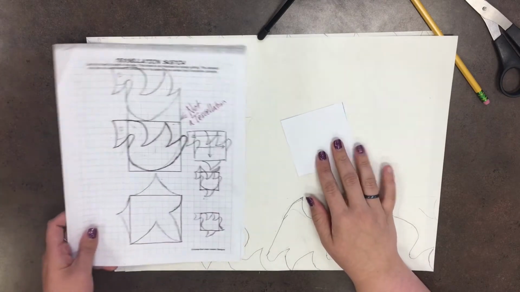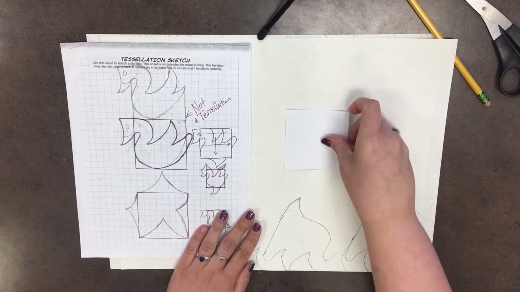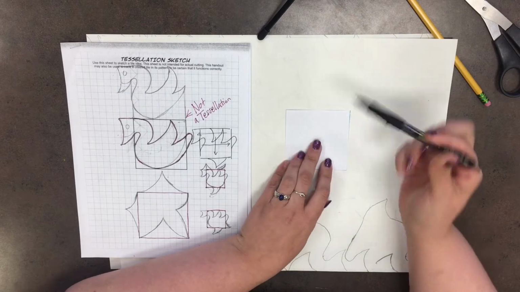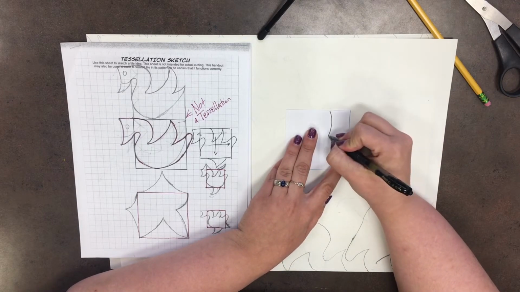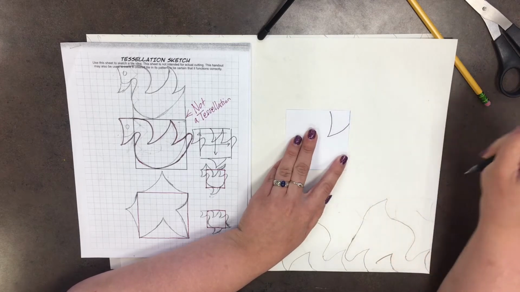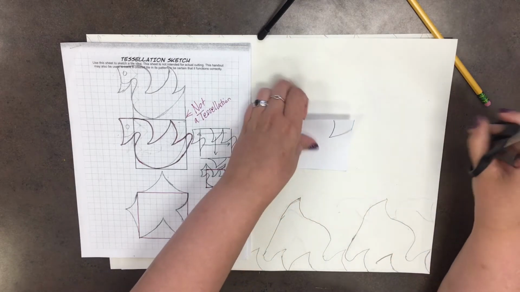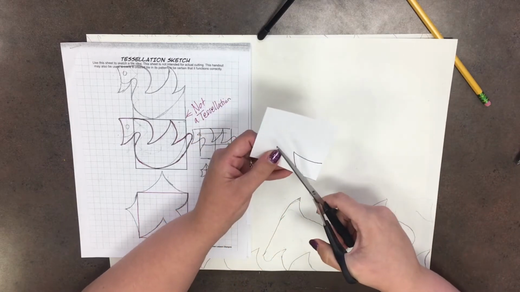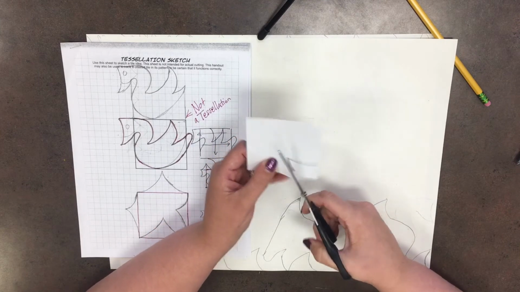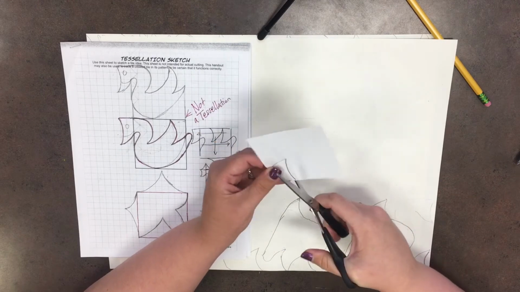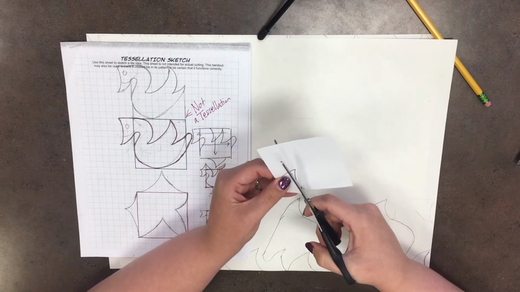So just to show you, once you get your idea down, how to make your tessellation piece, I'm going to go ahead and start. I am going to make the front of my head for my piece. So I'm going to take that. I'm doing it one piece at a time because it makes it easier whenever you stick them together, making sure that everything is going to go okay.